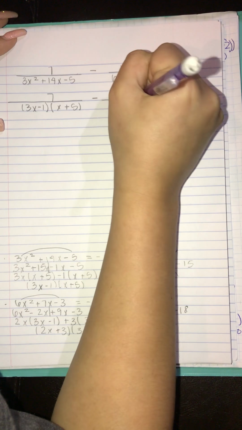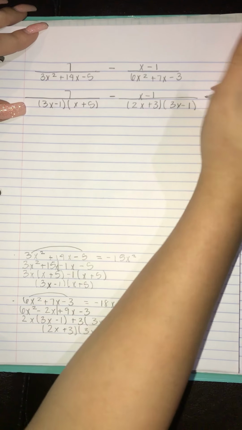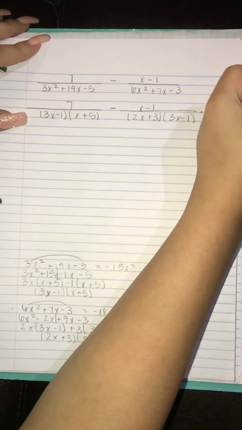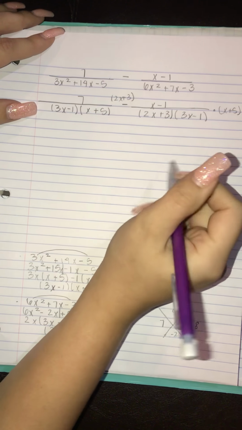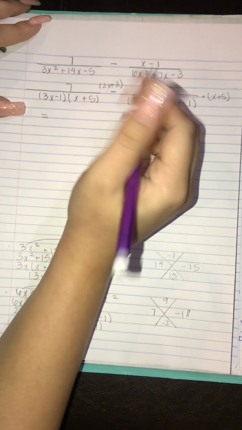So when subtracting these, we need to get the same denominators. So if you look at these, this 3x minus 1 is already on both sides. So first thing I'm going to do is times the top and the bottom by x plus 5, and then times the top and the bottom of this one by 2x plus 3. So whatever you do to the bottom, you have to do to the top.